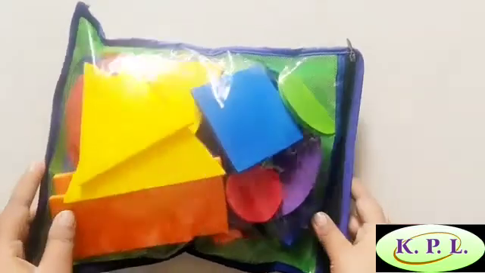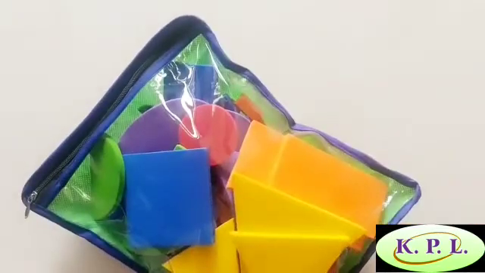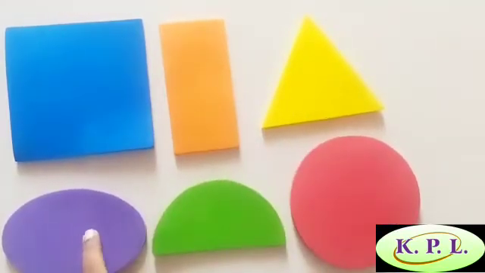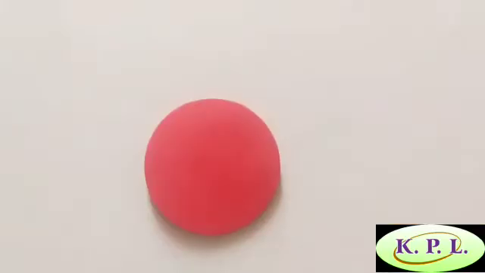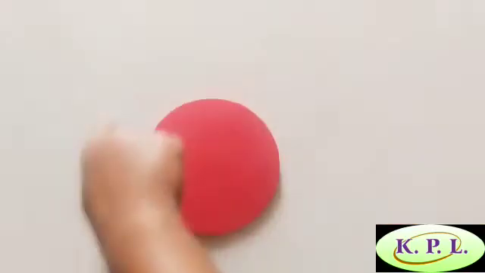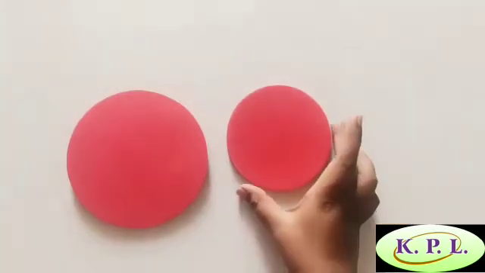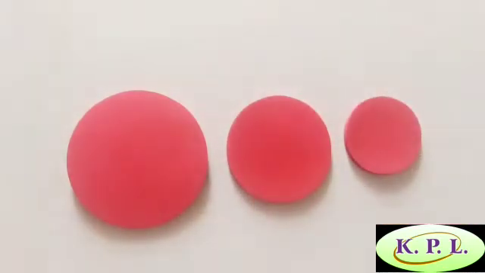This Create and Learn kit has 6 shapes in blue, orange, yellow, purple, green and red color. This is a circle. A circle has no sides. See, there are many circles. So, we are going to do the gradation of circle. Small, big, bigger, biggest.